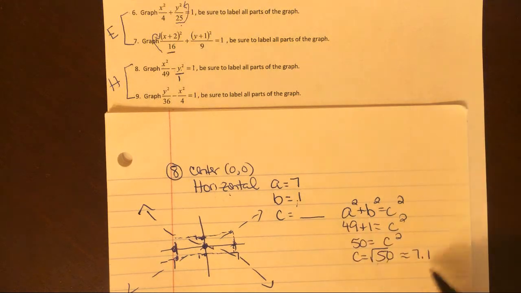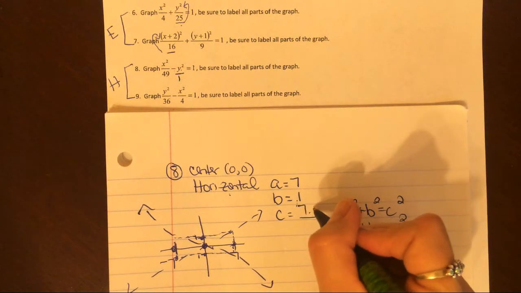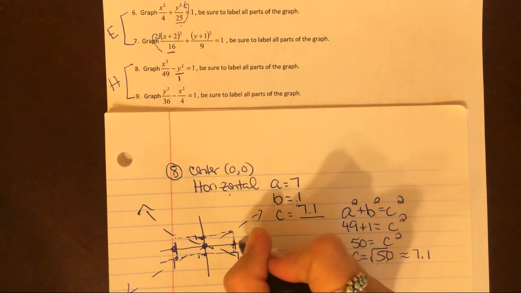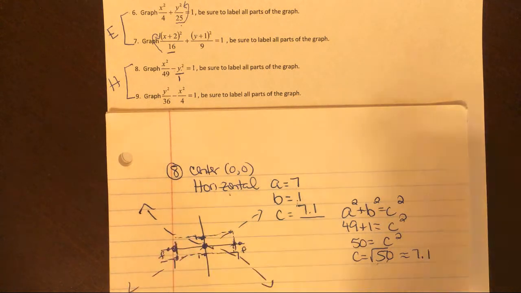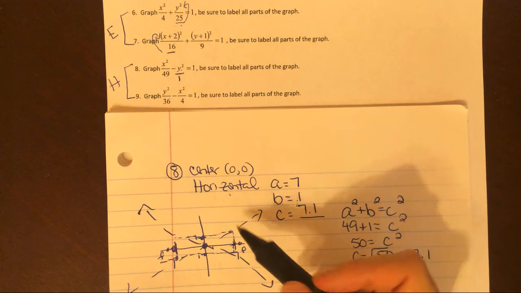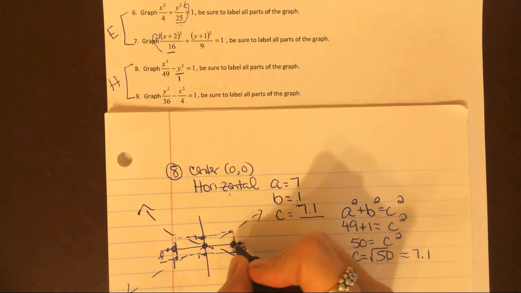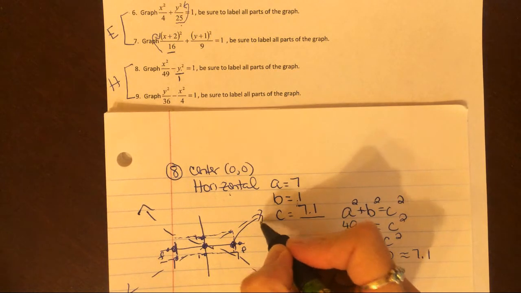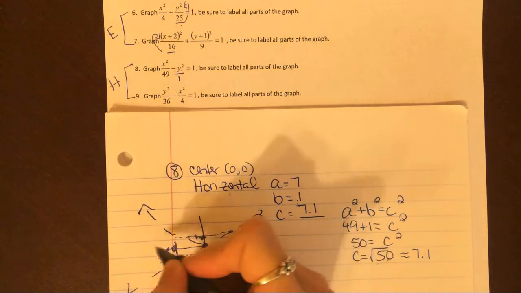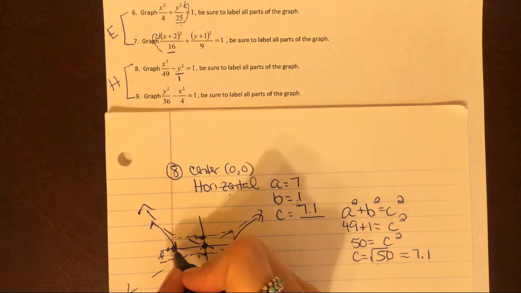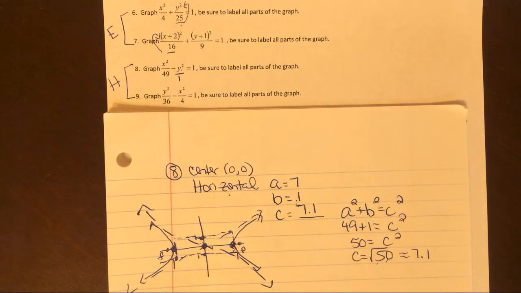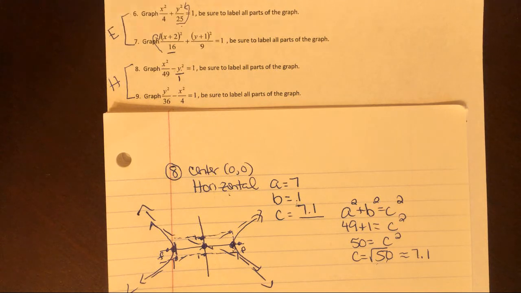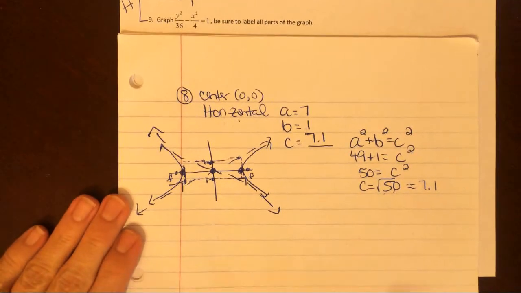Okay, so I still need to go graph the foci. So I'm going to go 7.1, and I'm going to go 7.1 the other way. When you graph the rest of the hyperbola, you put your pencil on the vertex. So at the 7, and I go as wide as the asymptotes will allow me to go. And there you go. There's my hyperbola. It's a horizontal, it opens left and right. All right, so let's go look at number 9. Let's go do another one.